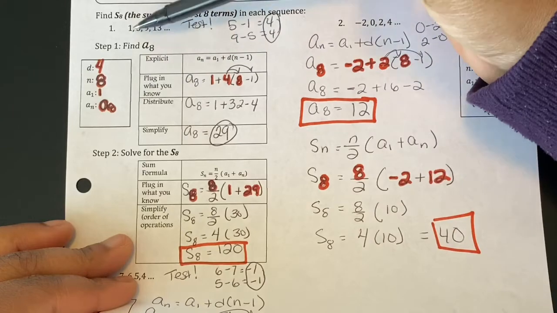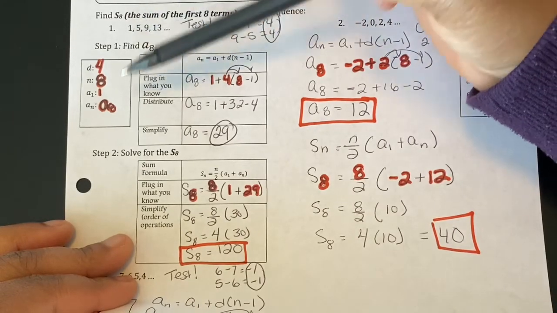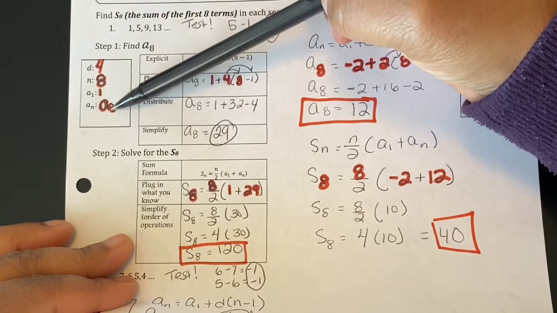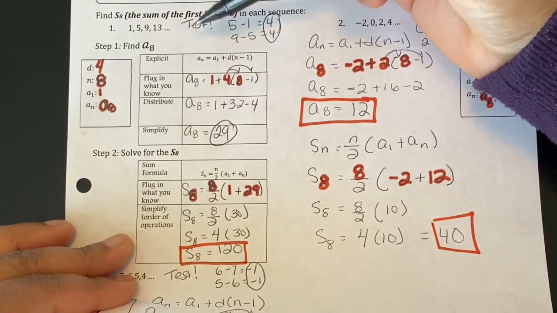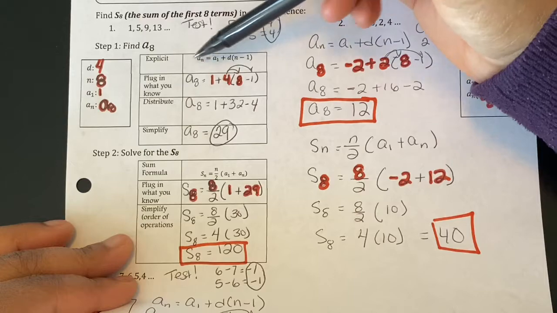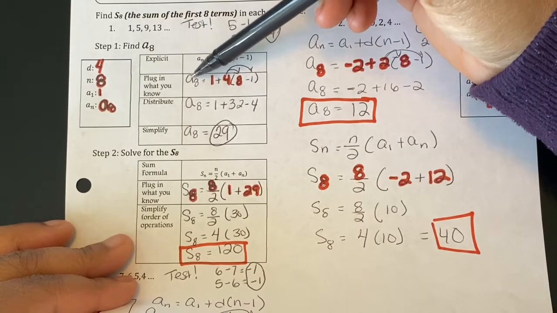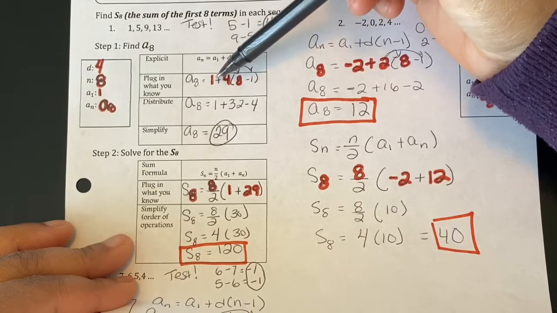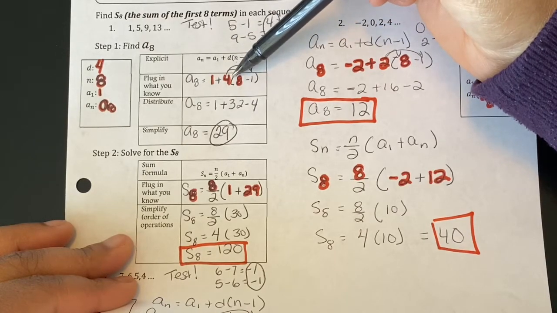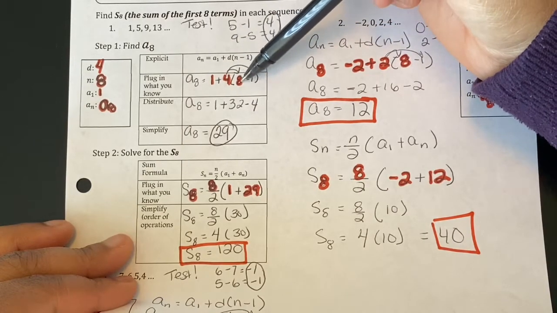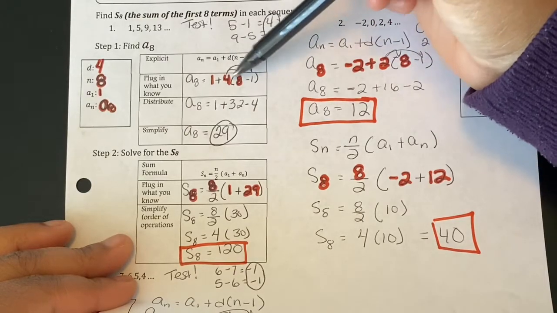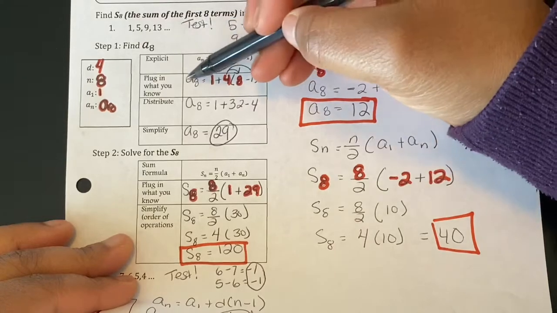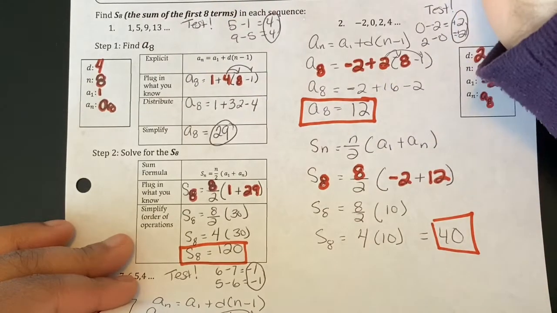Our first term is easy. Just look at the sequence and it's 1. And the term that we have to find in order to find the sum is A sub 8. So we can plug in everything we know. A sub 8 is what we're looking for, equals the first term, which is 1, plus the common difference, which is 4, times n, which is 8 minus 1. Everything in orange is what I plugged in, what I knew. I also could have made A sub 8 orange, but I just didn't.